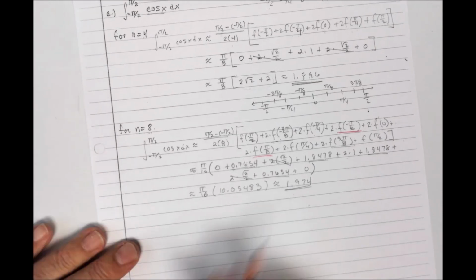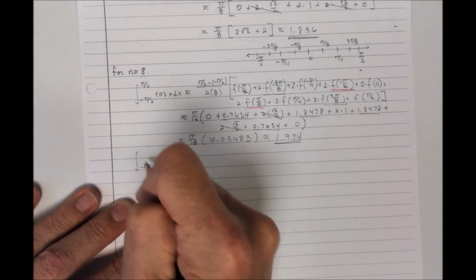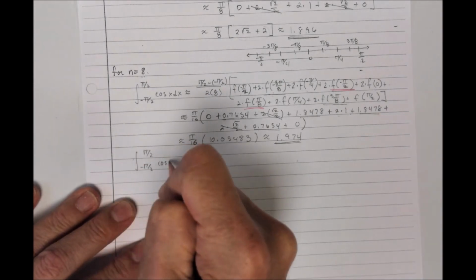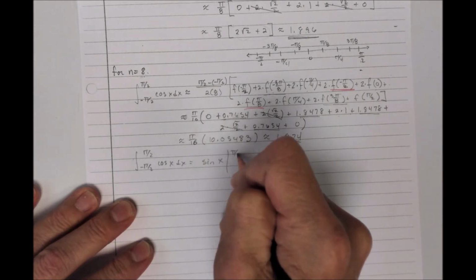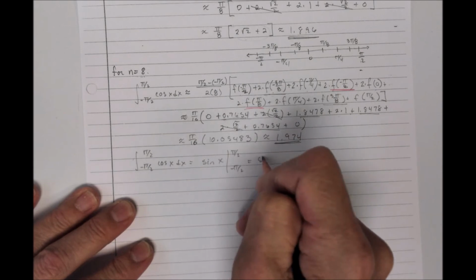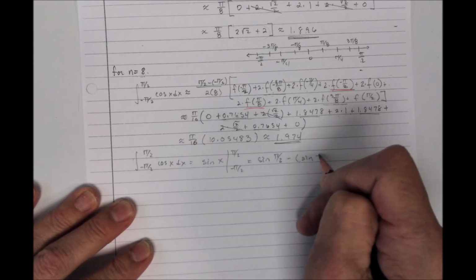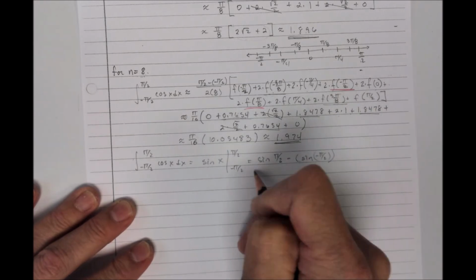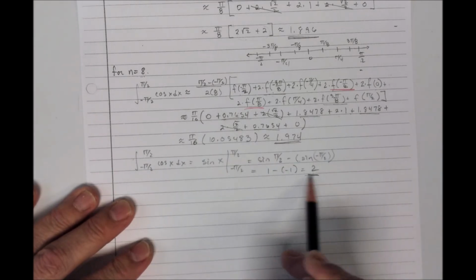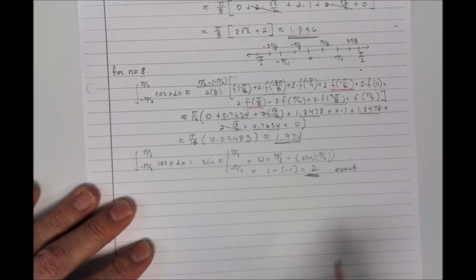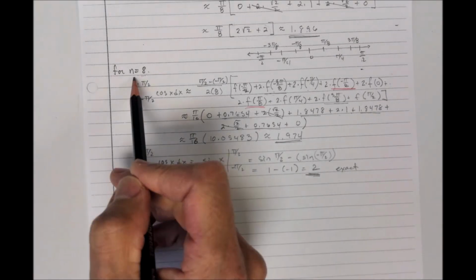Let's see. We can actually integrate this, so we can check our work here. The integral from negative pi over 2 to pi over 2 of the cosine of x dx is equal to the sine of x running from negative pi over 2 to pi over 2. So this is the sine of pi over 2 minus the sine of negative pi over 2. So this is 1 minus a negative 1, and this is 2. See how we get a better approximation? That's the exact value. Okay, but these were better approximations because we increased the number of subintervals of a regular partition.